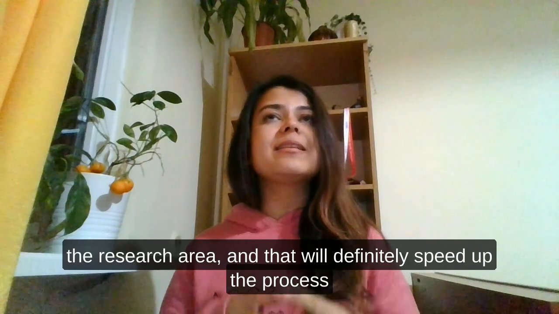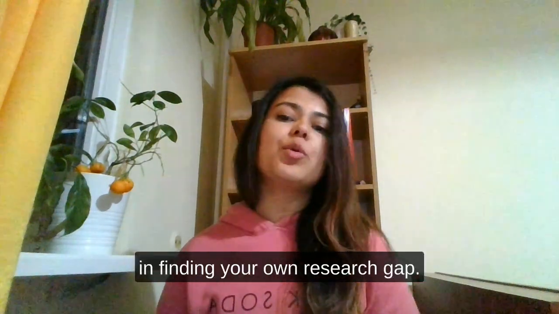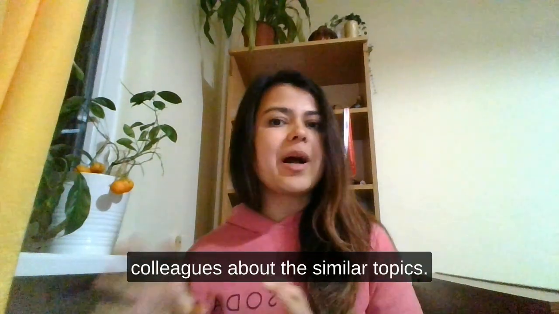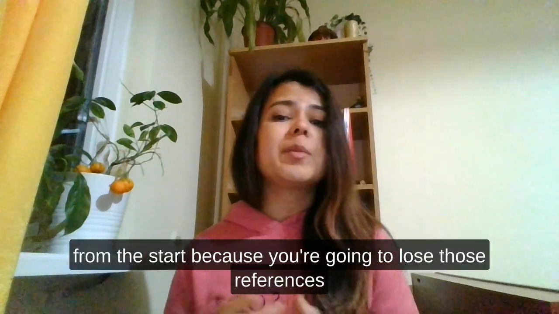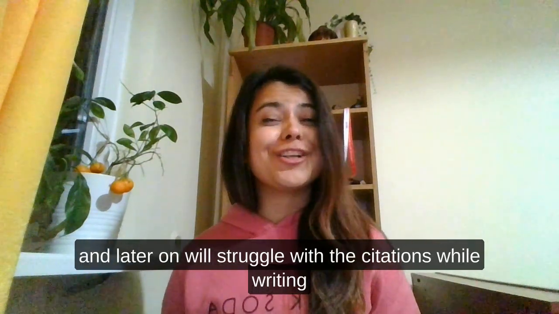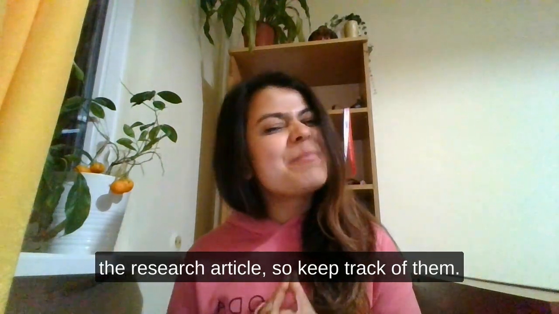And that will definitely speed up the process in finding your own research gap. It's also okay to ask your colleagues about similar topics. Then comes a very good habit: create a library from the start, because you're going to lose those references and later on will struggle with the citations while writing the research article. So keep track of them.